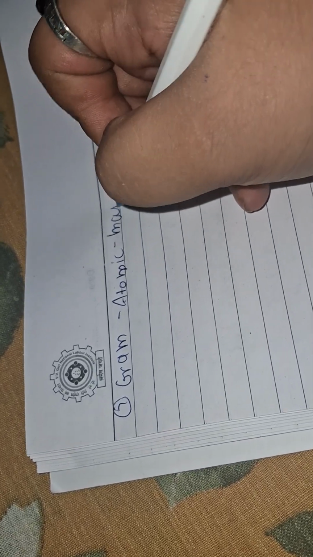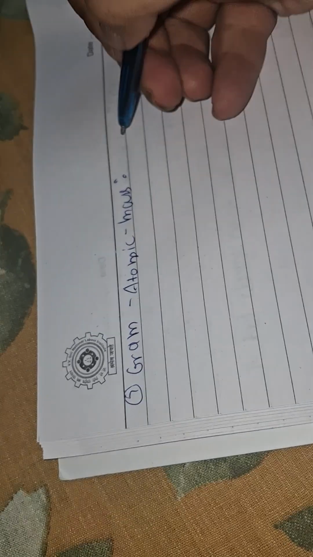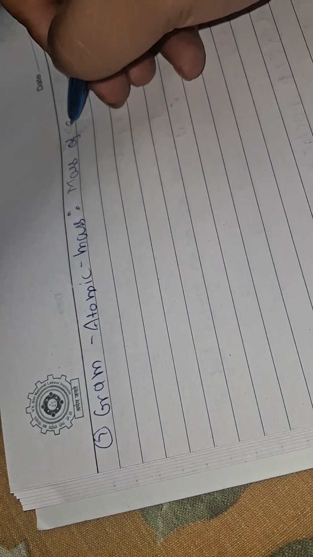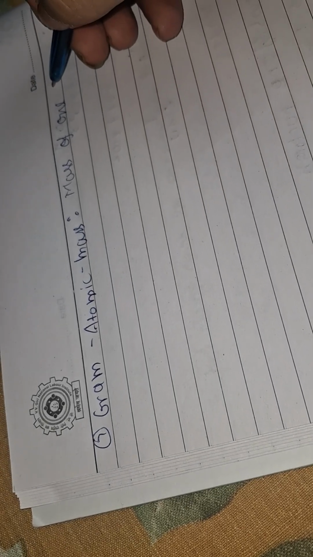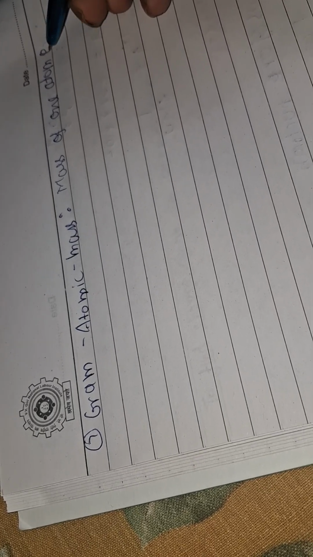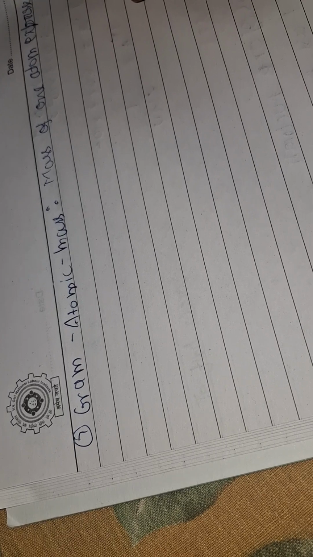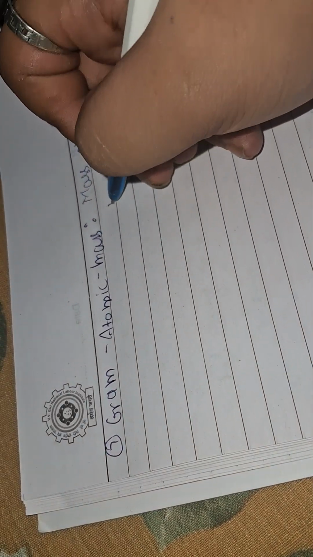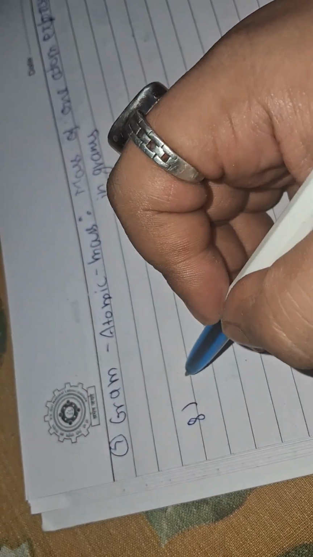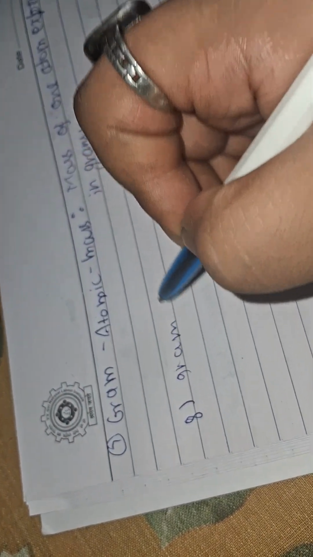Atomic mass. This is basically for my revision. Mass of one atom expressed in grams. Basically, molar mass of one atom, sorry. Eighth is the gram molecular mass, same thing as the above statement.